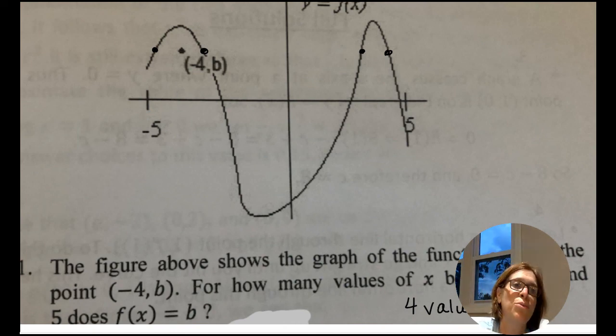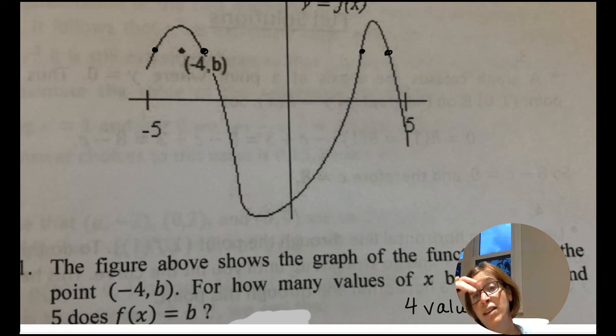All right, so that was a really quick review of function notation graphically, which can be the trickiest. Next time I'm going to be going over function notation in tables and descriptively.